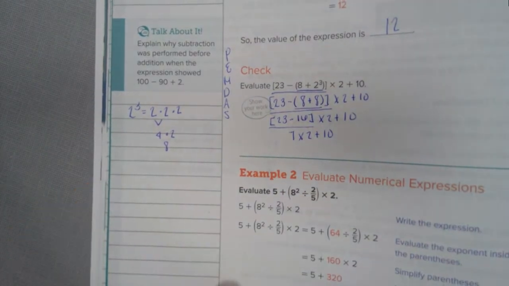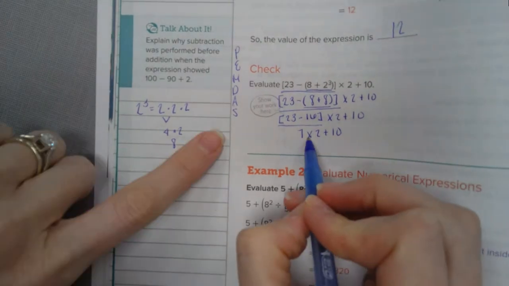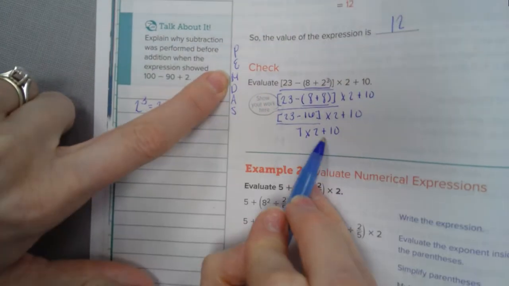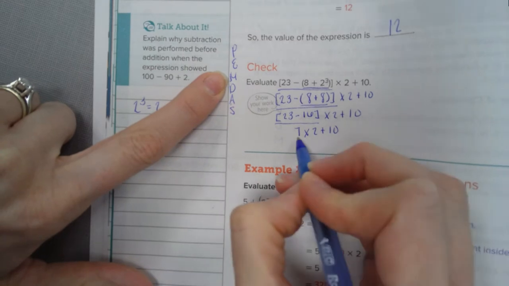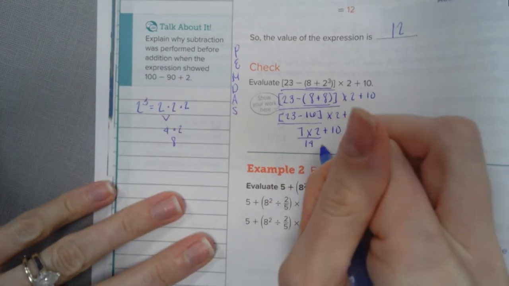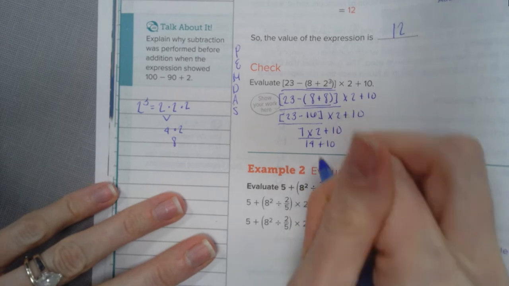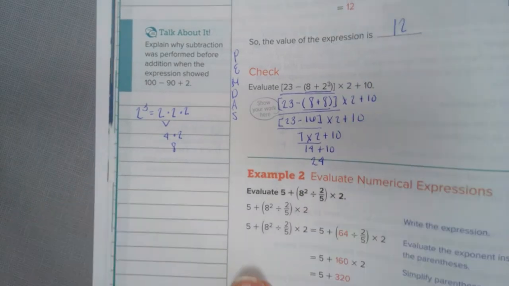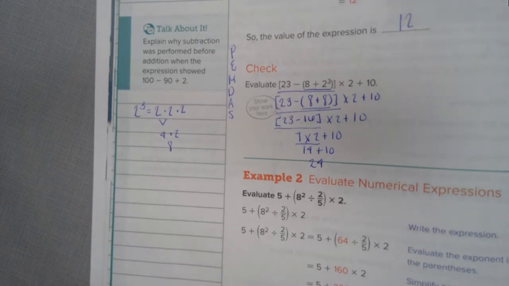2 will come next because multiplication is way up here and adding is down here. So I'm going to do multiplication next. 7 times 2 is 14. Bring down the plus 10. 14 plus 10 is 24. Our answer is 24. All right, let's go ahead and move on to the next example.